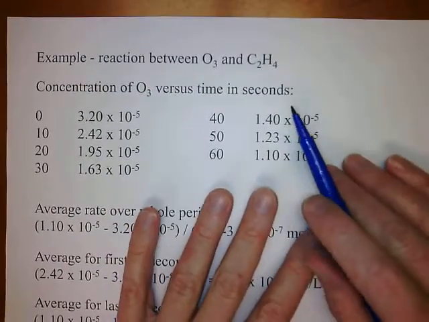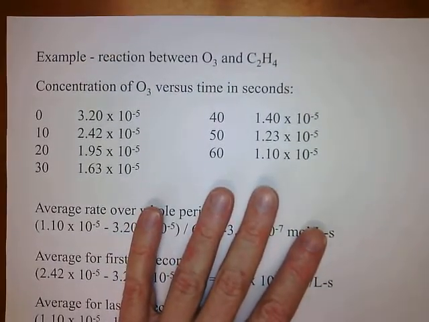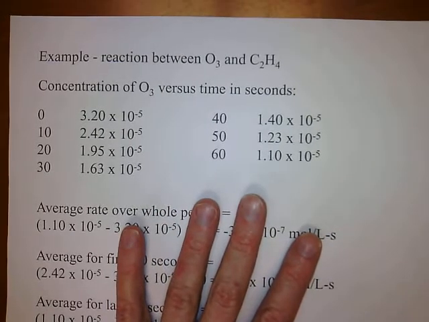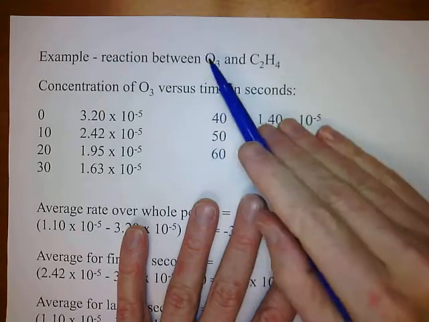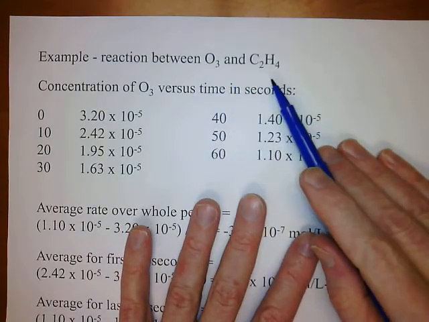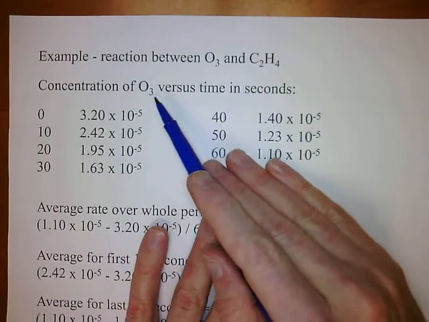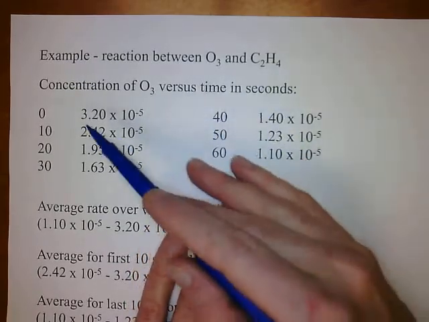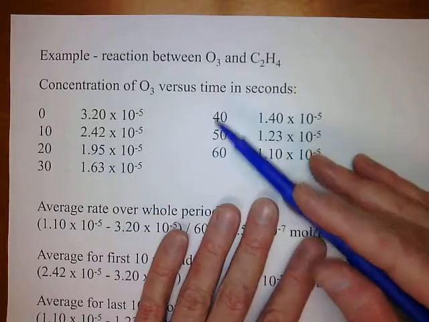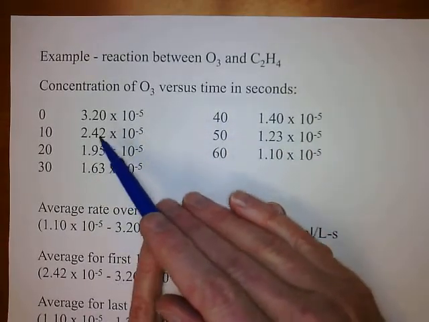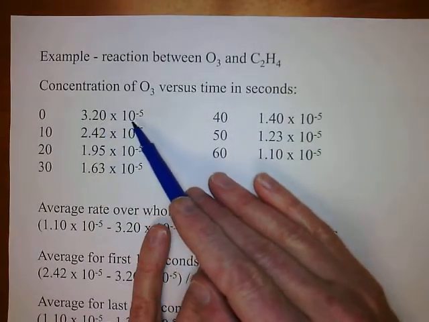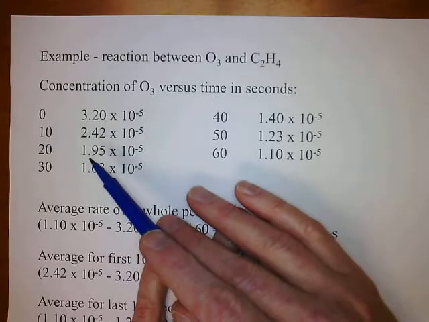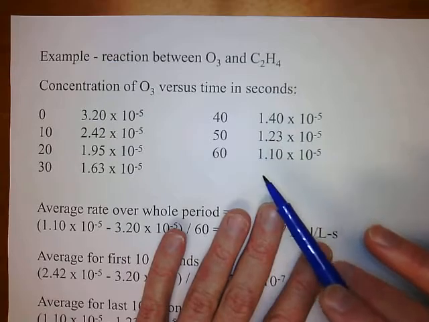So let's suppose that you are looking at the ozonolysis of ethylene, okay? The reaction between ozone and ethylene. And we measure the concentration of O3, which is ozone, versus time in 10-second intervals. Our concentration starts out at 3.2 times 10 to the minus fifth. Then it drops down to 2.4, to 1.95, to 1.63 and so forth.